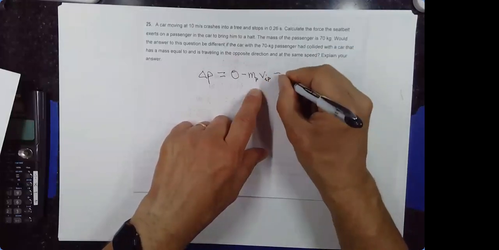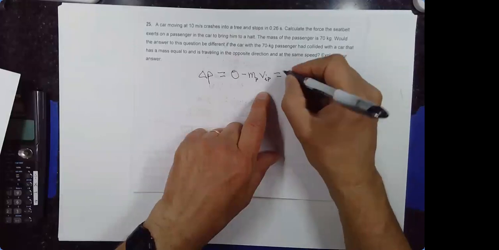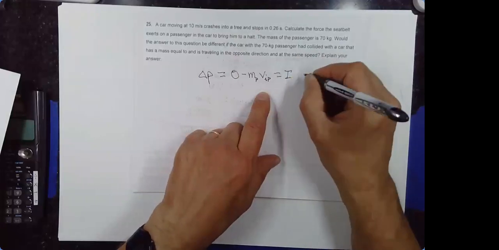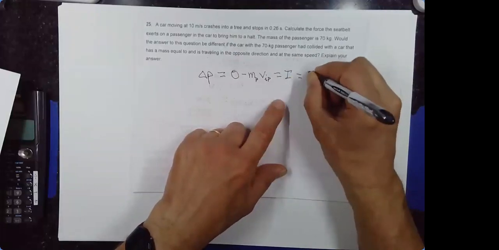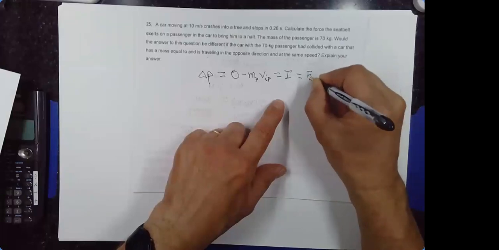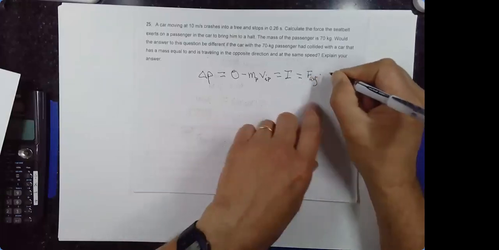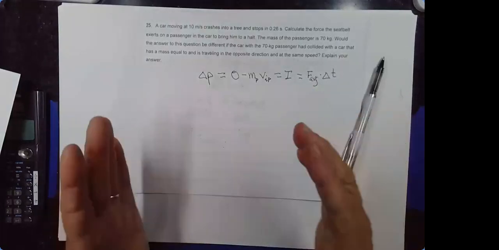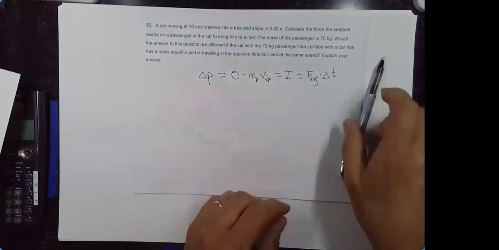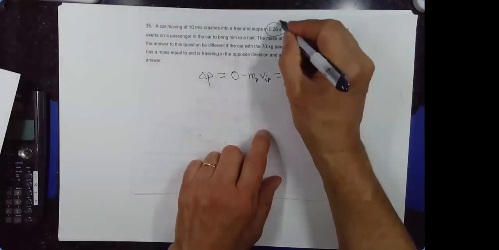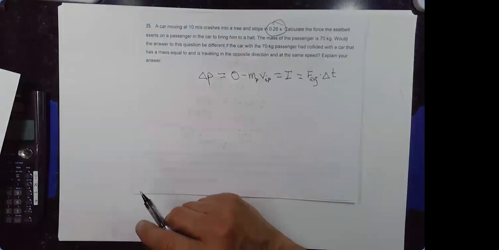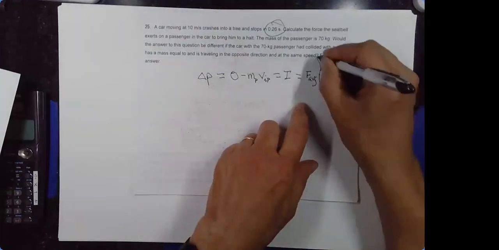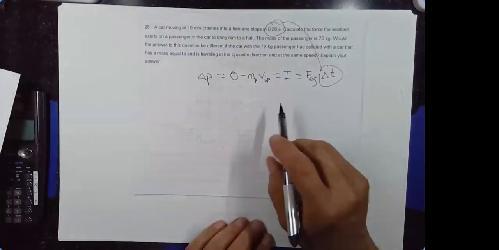And that will be the impulse received, the I for impulse, which is equal to the average force exerted times the time interval during which that force is exerted. So during which the passenger is being brought to a halt, and we're told that this takes 0.26 seconds. So that's delta T in this case.